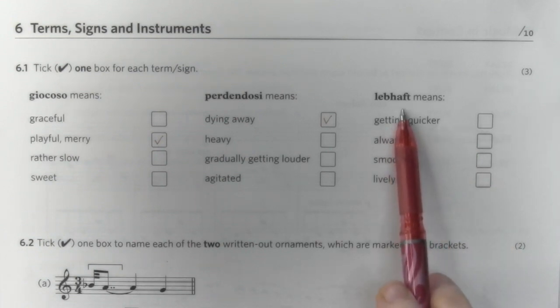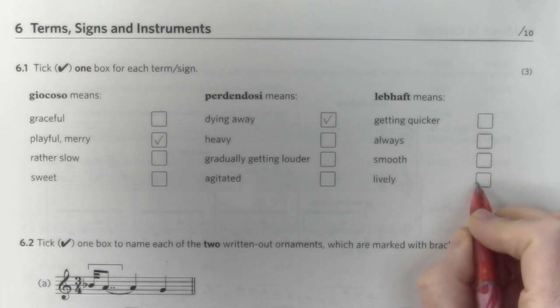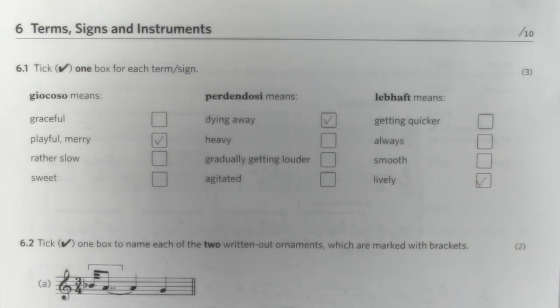Lebhaft is a German term for lively, like allegro. It's happy, it's joyful. That's all. Memorizing. That's the only solution here, guys. Sorry. But also experience. So every time you encounter one of these terms in music, try to understand what you do. That makes you remember them more easily.